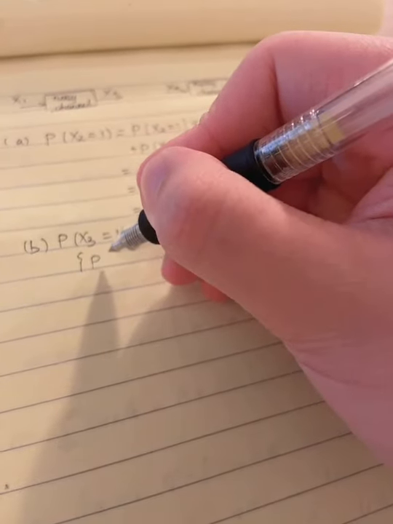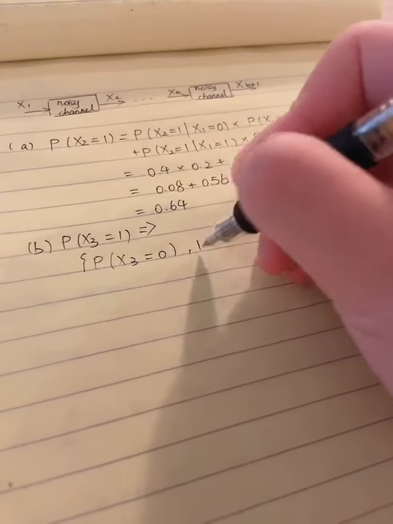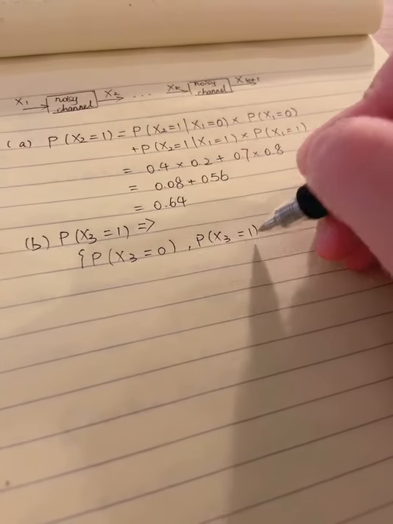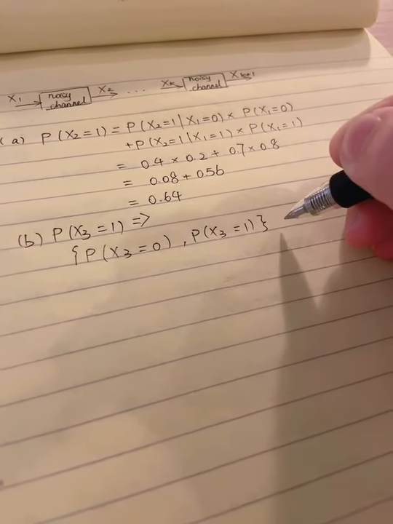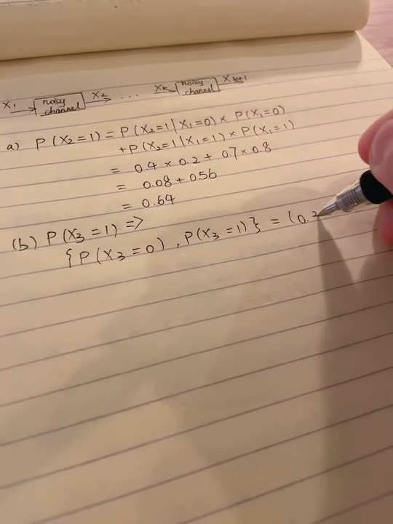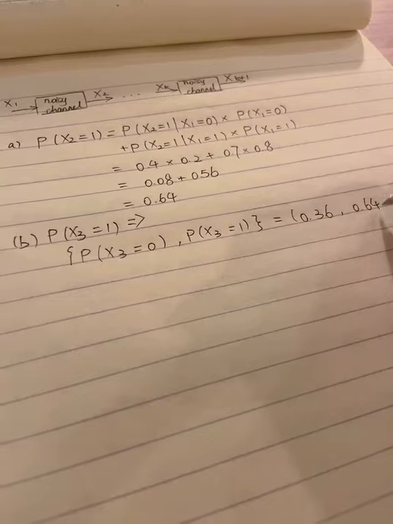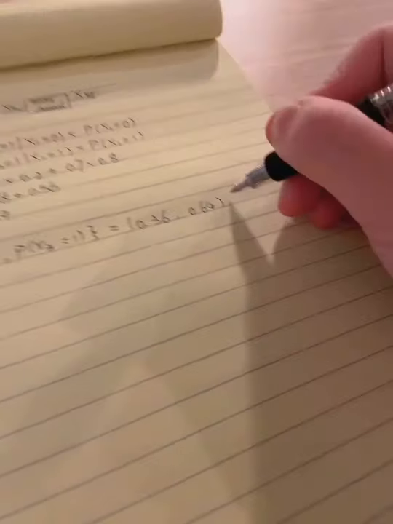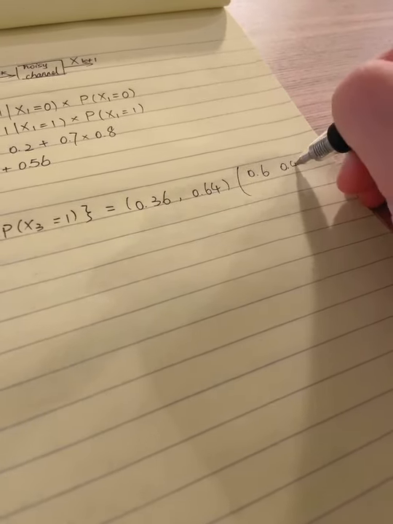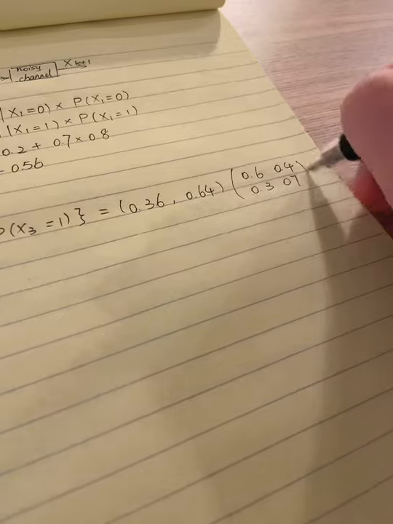We can calculate the probability of x3 equals 0 and the probability of x3 equals 1 together. That is 0.36 and 0.64 times 0.6, 0.4, 0.3, 0.7.